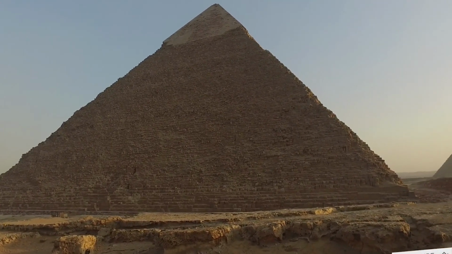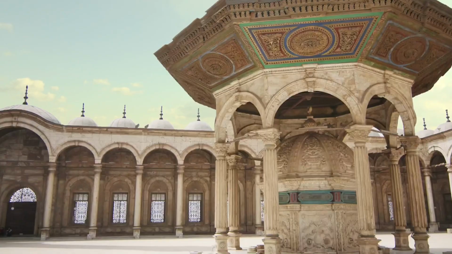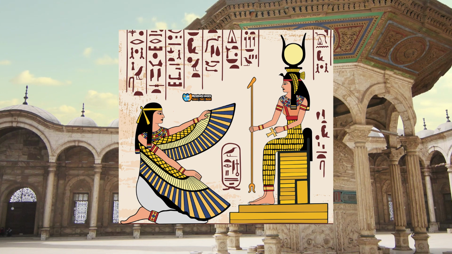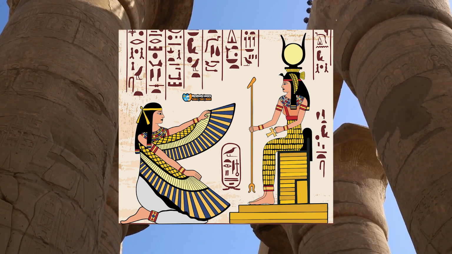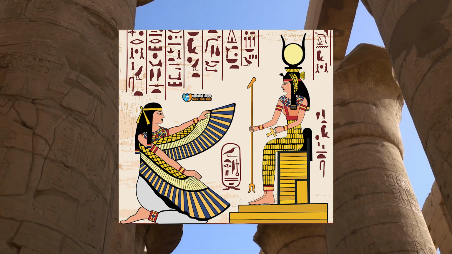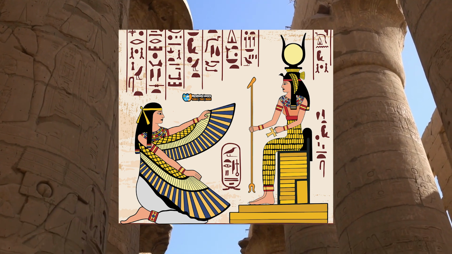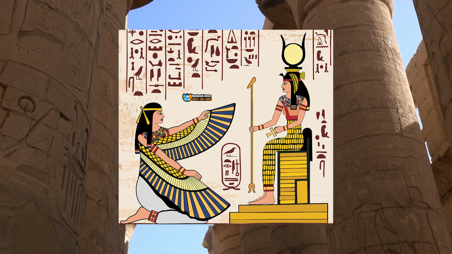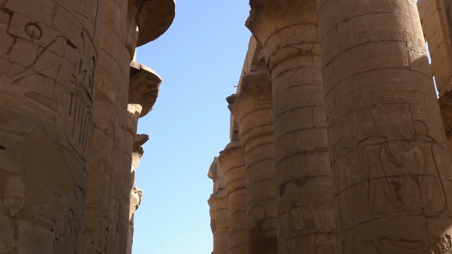It was believed that the universe was maintained by the principle of Ma'at, and that it was the duty of every individual to uphold Ma'at in their daily lives. In the Book of the Dead, Ma'at is often depicted as a goddess who weighs the heart of the deceased against a feather. If the heart is lighter than the feather, the deceased is allowed to enter the afterlife. If the heart is heavier than the feather, the deceased is devoured by a monster.